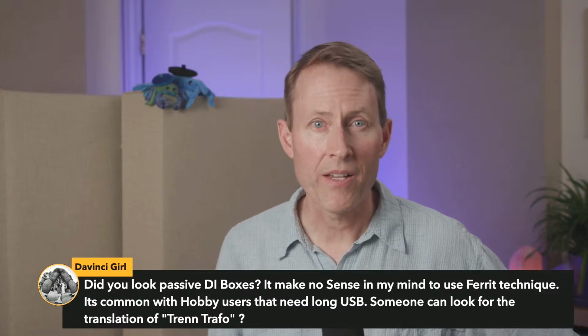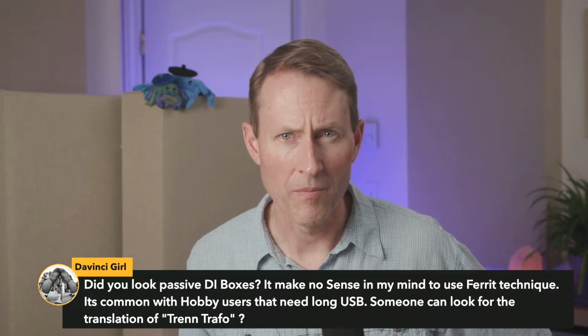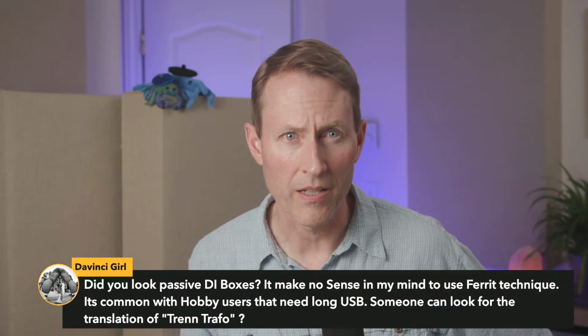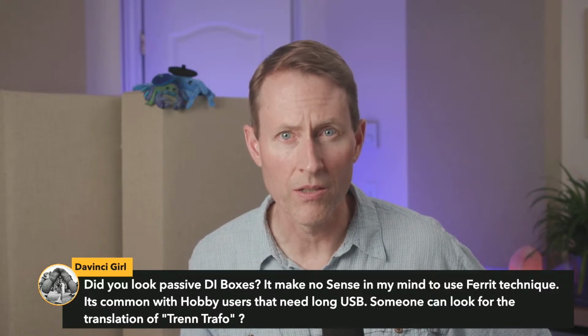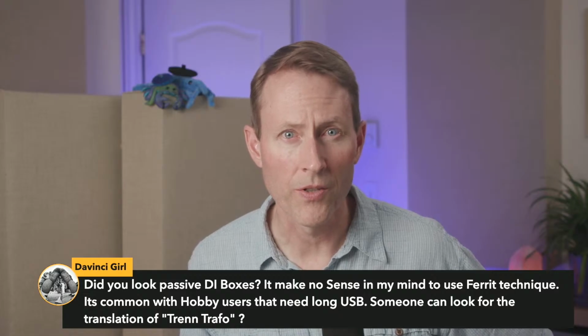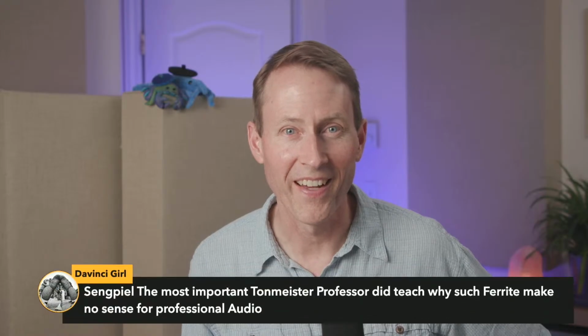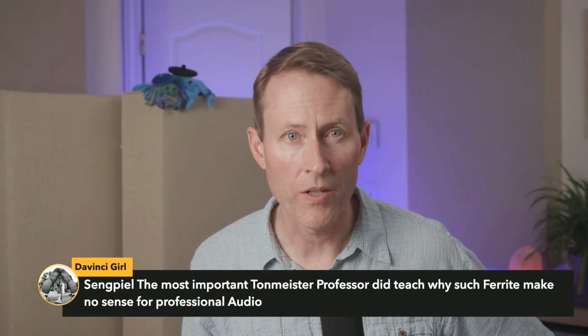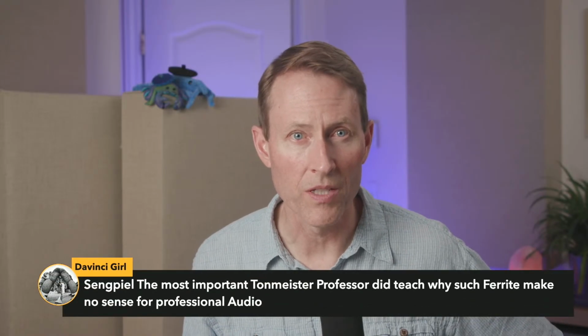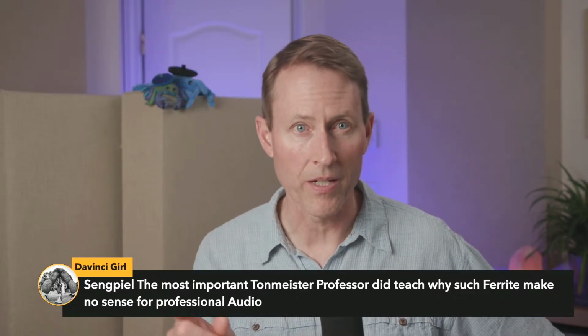Did you look at passive DI boxes? It makes no sense in my mind to use ferrite technique. It's common with hobby users that need long USB. Someone can look for the translation of tren trafo. Okay. Well, no, I was running USB, so I was not using a passive DI. For audio cables, yes, that makes sense.